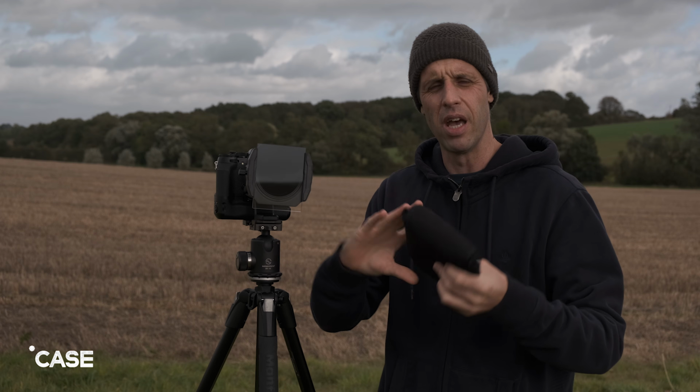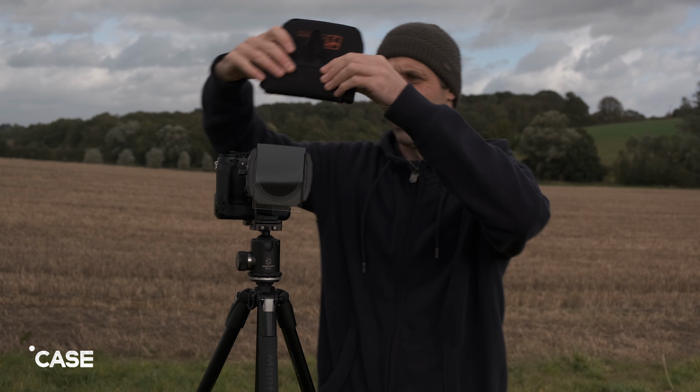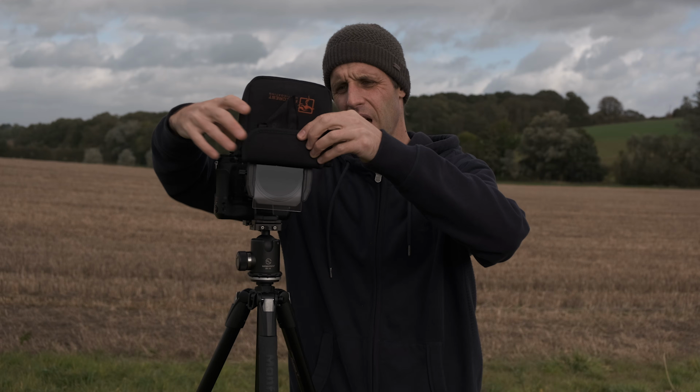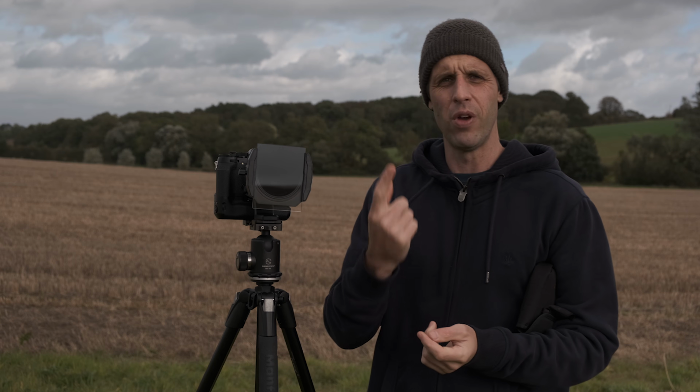So expose for the foreground, and then what I do is take my filter holder. It's got a nice straight edge on it. You can use a book as well. I just position it down to the horizon level, and then I take my shot, and that's going to completely cover the top half of the sky.